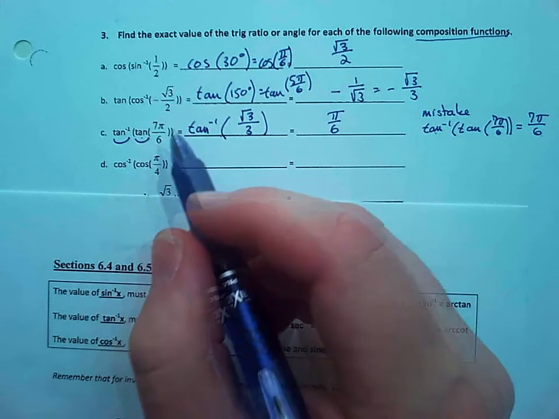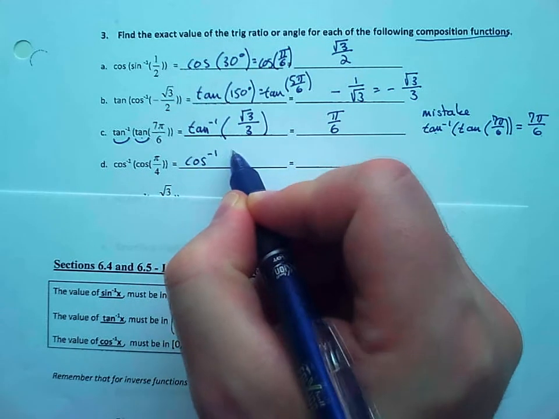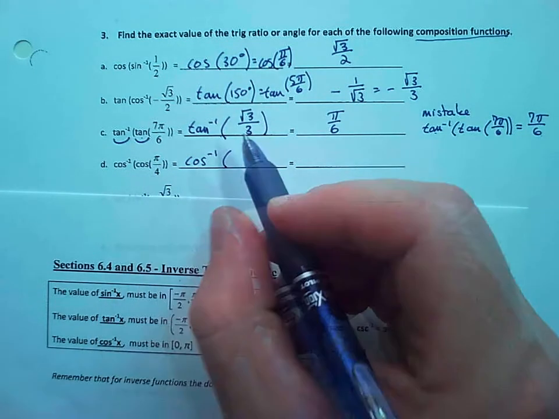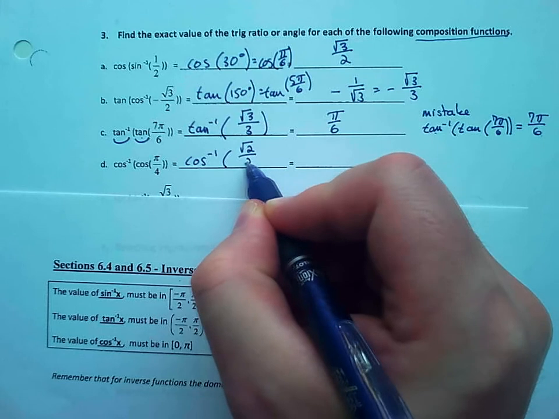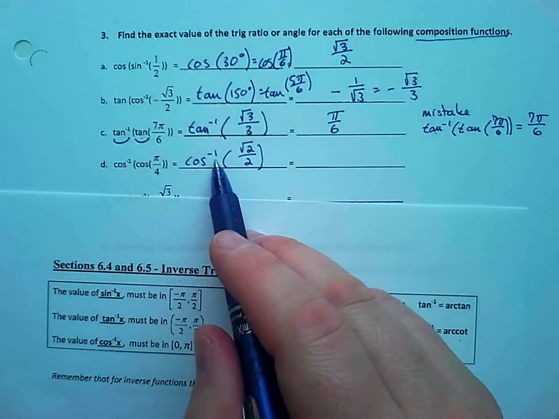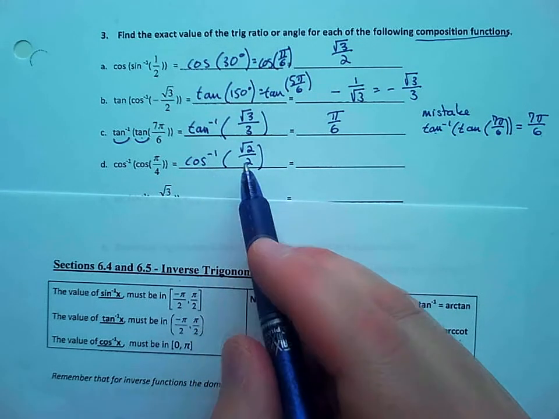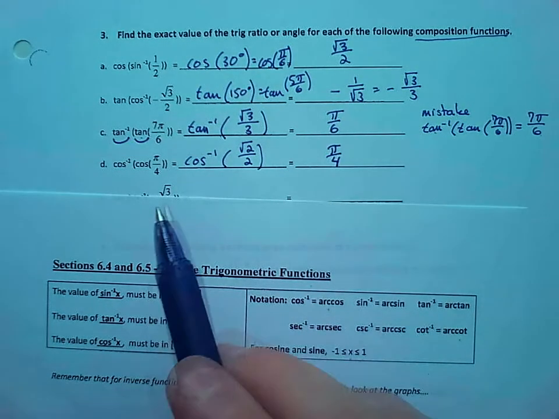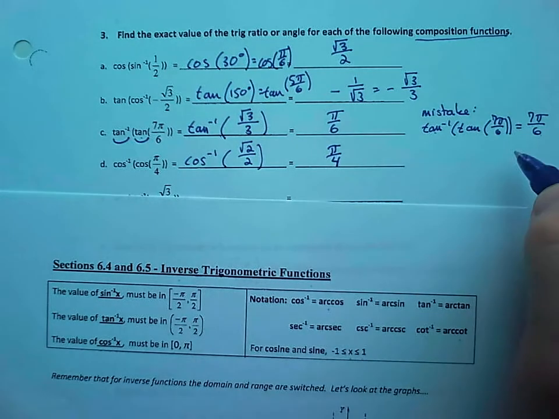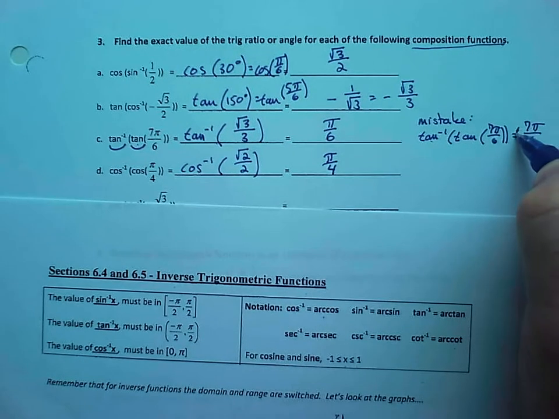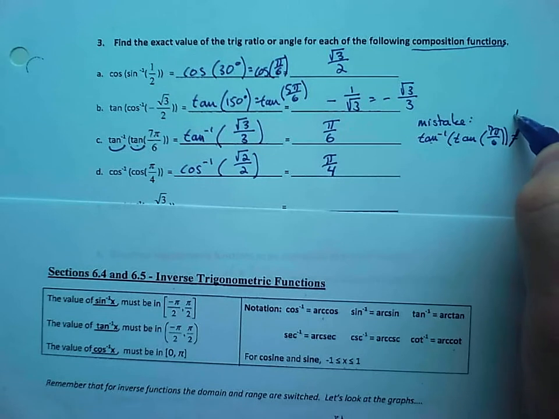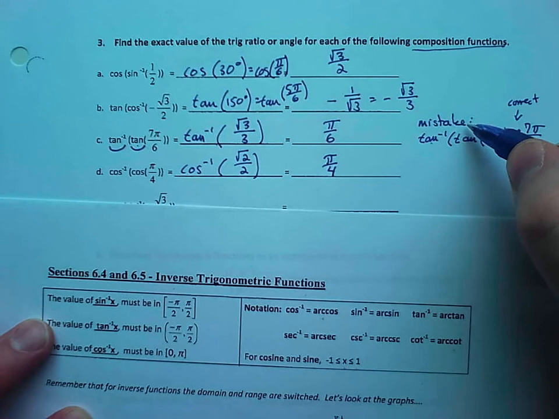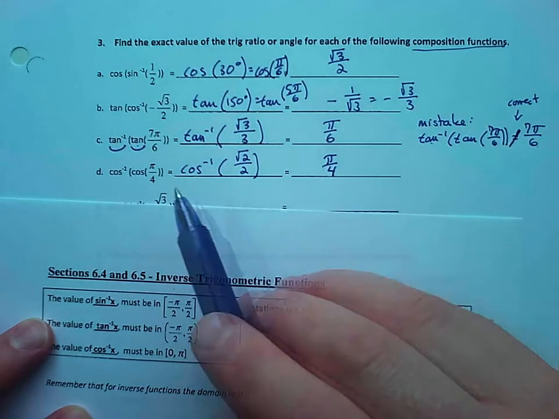Now, if we apply that same concept over here, what we can say then is here we have the inverse cosine of, if you take the cosine of pi over 4, this is going to give us the square root of 2 over 2. And the inverse cosine of, or the arc cosine of square root of 2 over 2, this is going to give us pi over 4. So here, in fact, while this right here is a mistake, right, these two things are not equal, right? So here now, if it's not equal, this is a correct statement. When we had that it was equal, that's the incorrect statement.